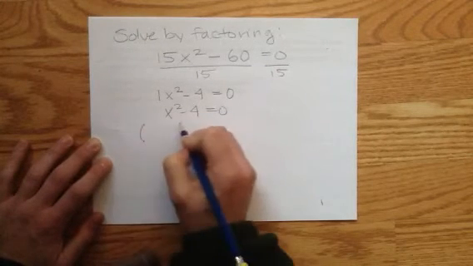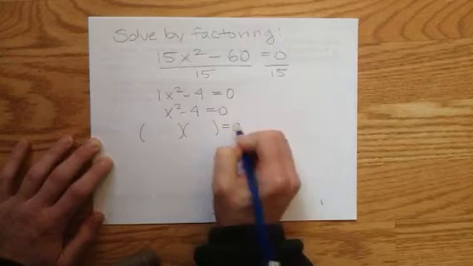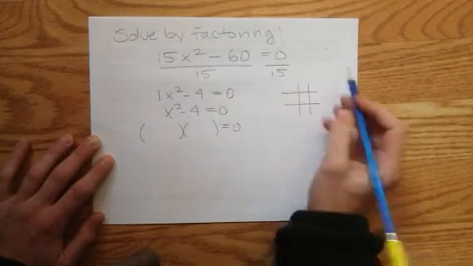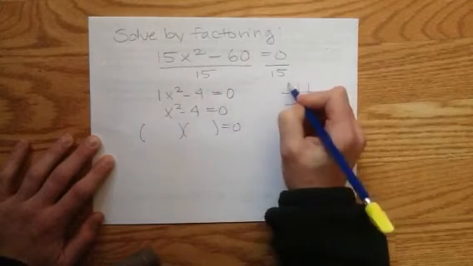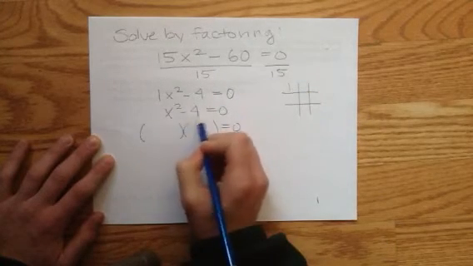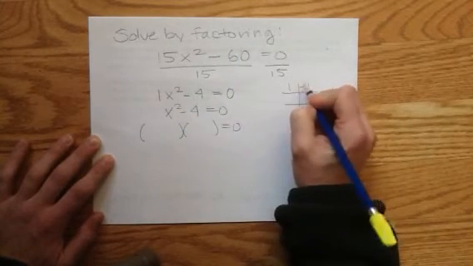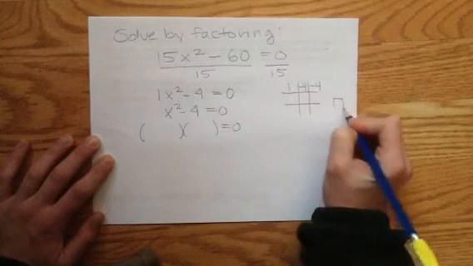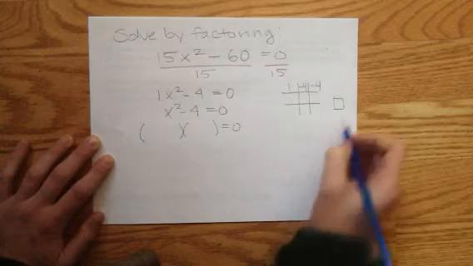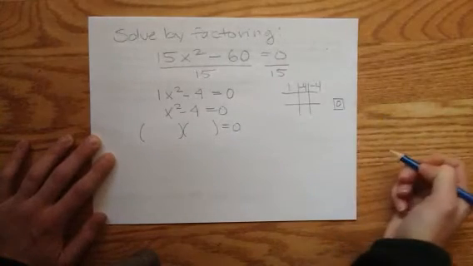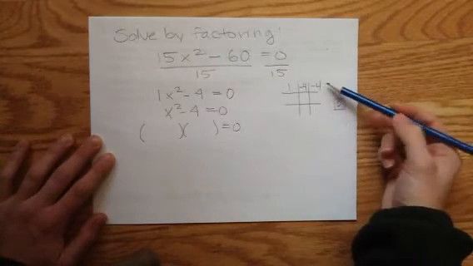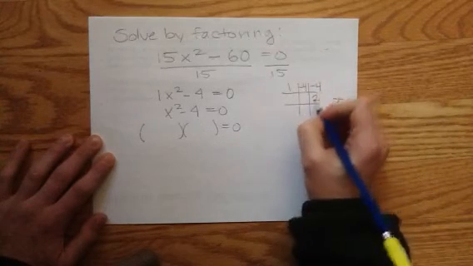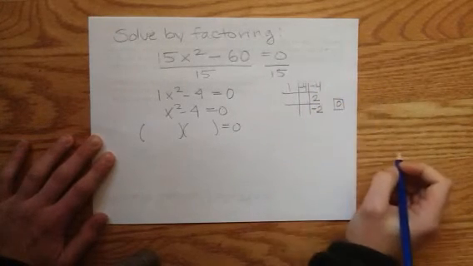Now when I want to factor this, if I like, I can use a tic-tac-toe method or any other method of factoring is fine. My a value is 1. There is no b value, but my c value is negative 4. A times c, negative 4. I'm trying to add to b, but there is no b value here, so I know it must have been 0. So I need two numbers that multiply to negative 4 and add to 0. So it's 2 and negative 2.